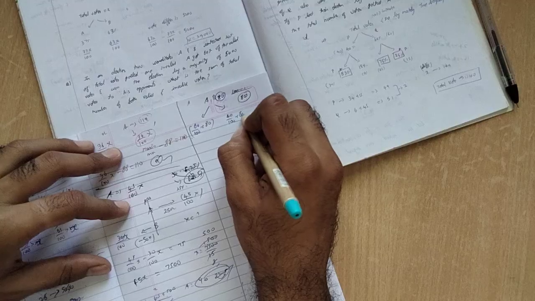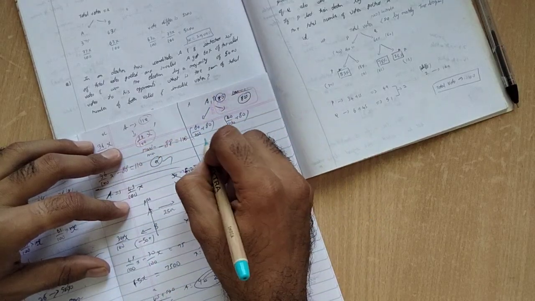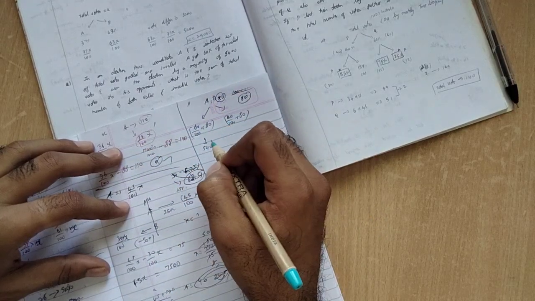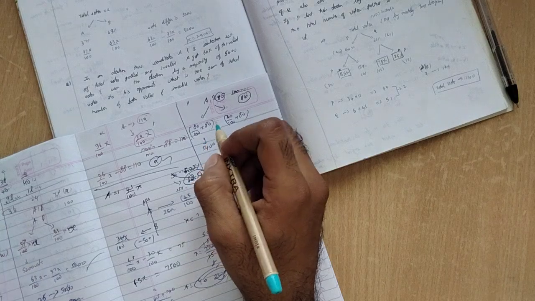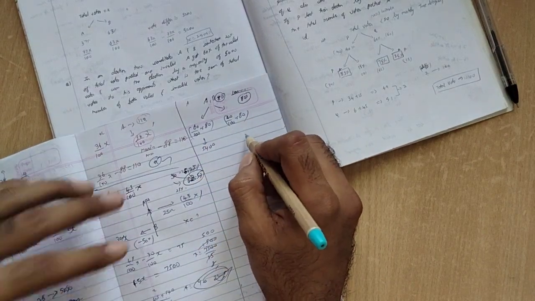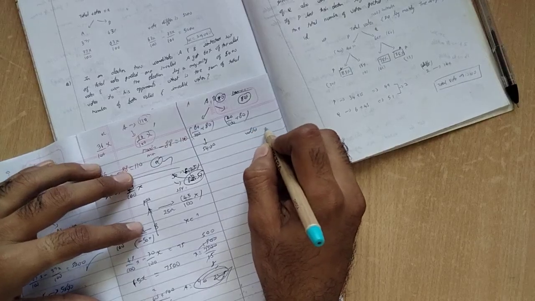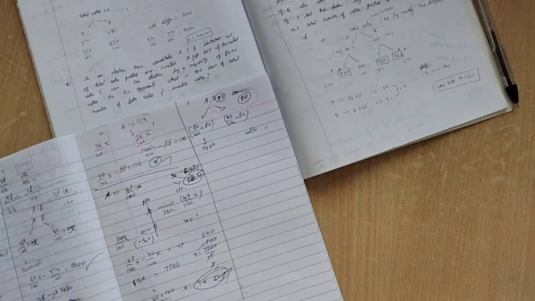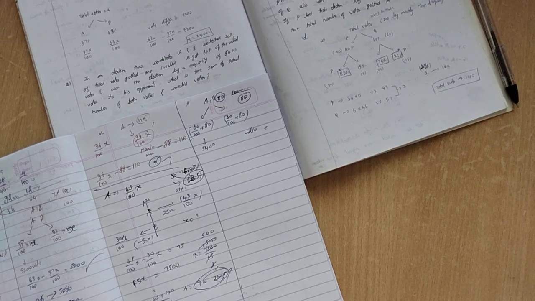60 by 100 into 80 for A, and 40 by 100 into 80 for B, and the difference is 5400. And what is the sum? So just tell me the sum, valid plus invalid.